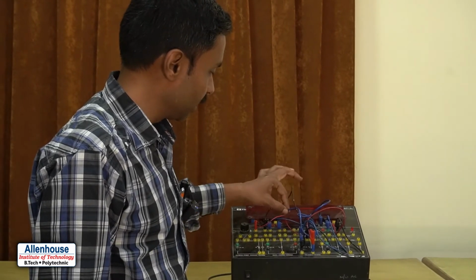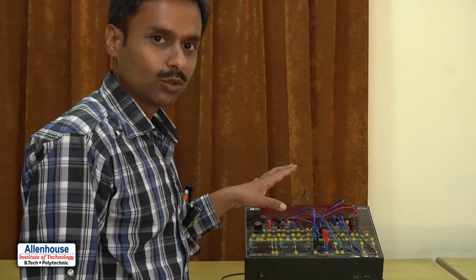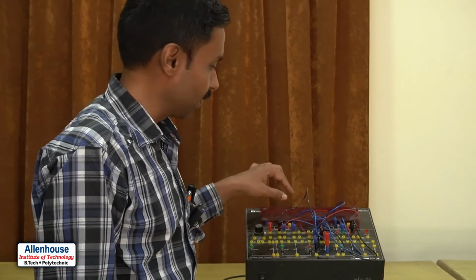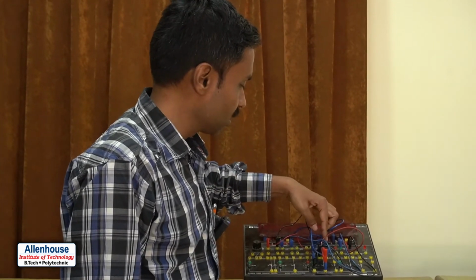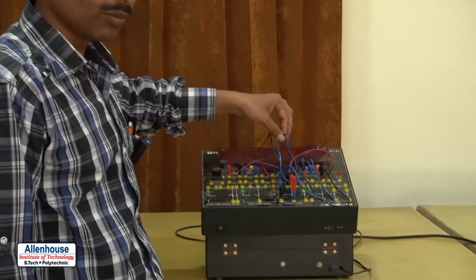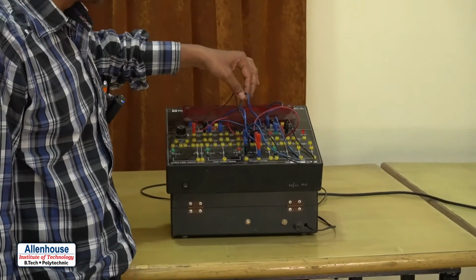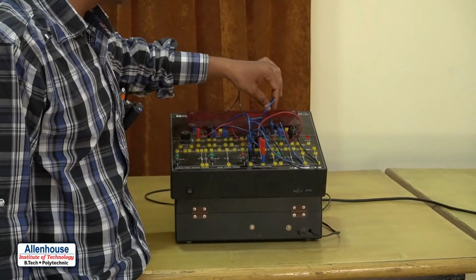The two 50 ohm resistances are connected, and the other resistance of 100 ohm, R3, is connected here by this wire, and this 100 ohm is connected to the voltmeter.